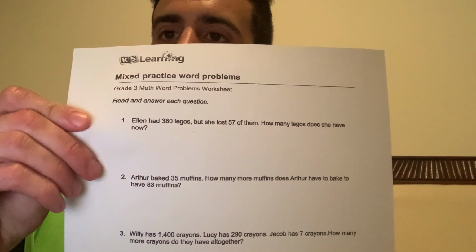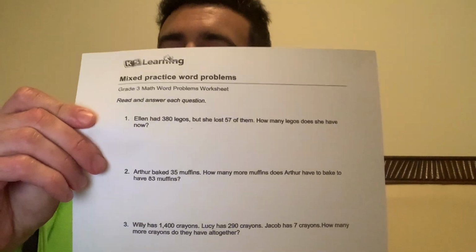It's your math day today. You're doing mixed word problems. There's the first page of two. It looks like this. I'm going to go over all of them, just to help you out with the wording. Remember, when it comes to word problems, you need to look for keywords to find out what operation you have to do, whether it's going to be addition, division, subtraction, or multiplication.